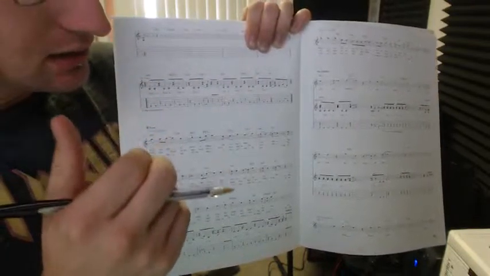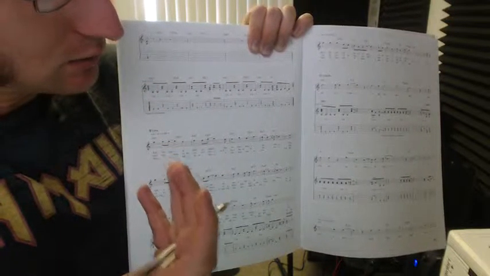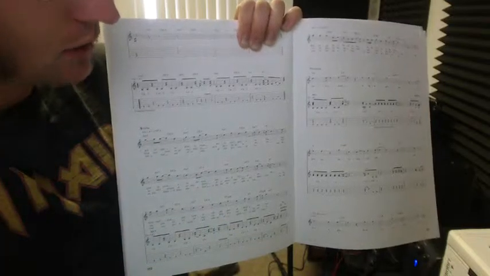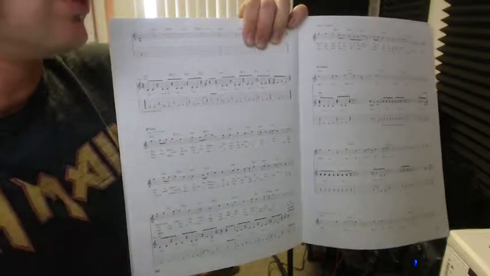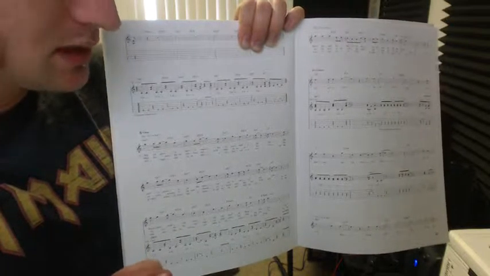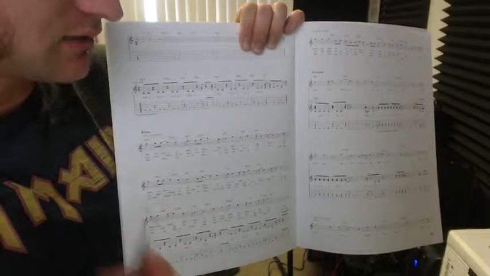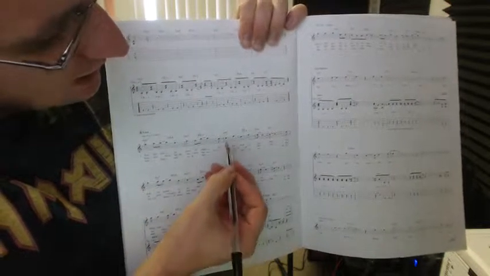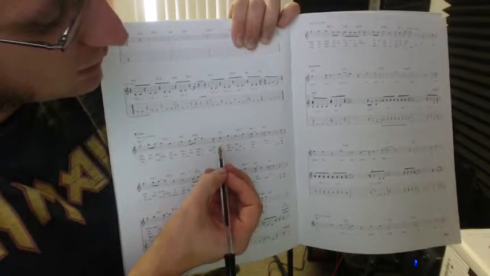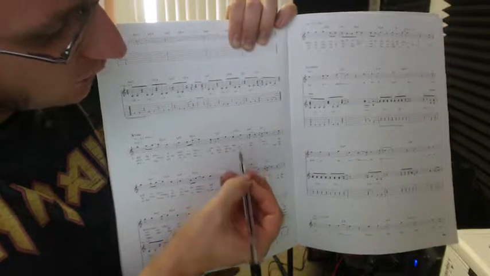So a dotted, you're not going to really see a dotted whole note, but you might. A dotted whole note would be the length of a whole note plus a half note. Dotted half note would be the length of a half note plus a quarter note, and so on. So right here, very simple rhythm, 4 quarter notes, so it has a count of 1, 2, 3, 4.